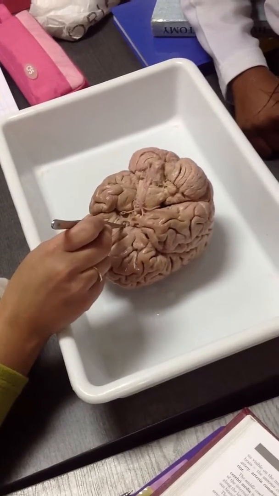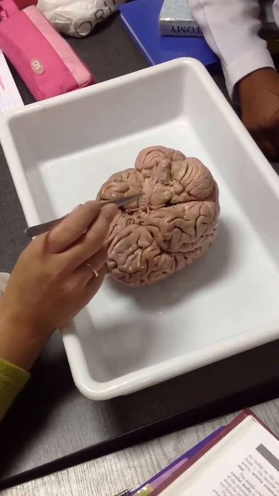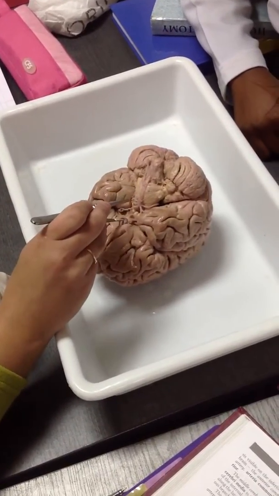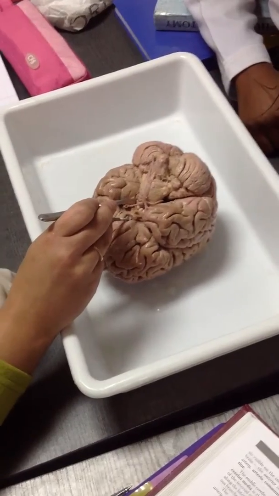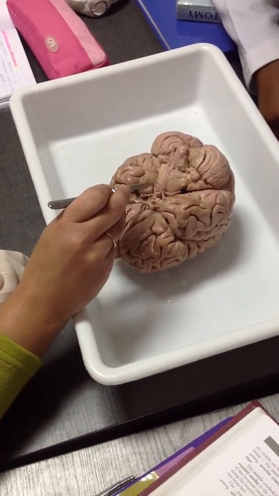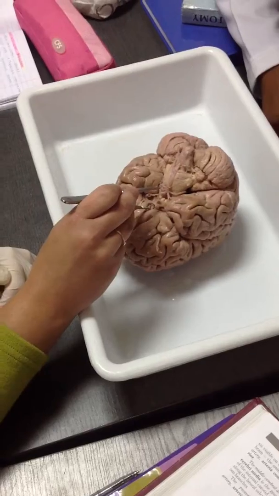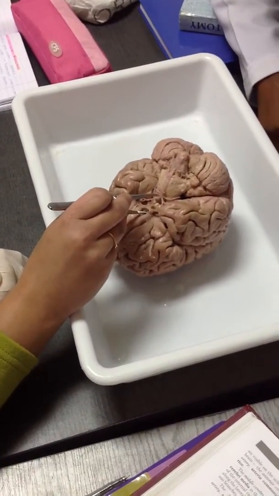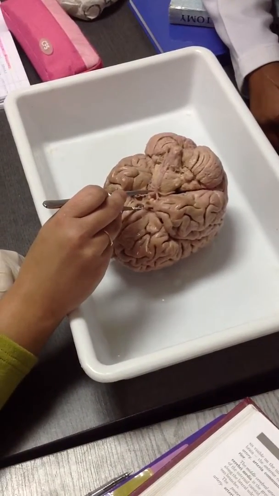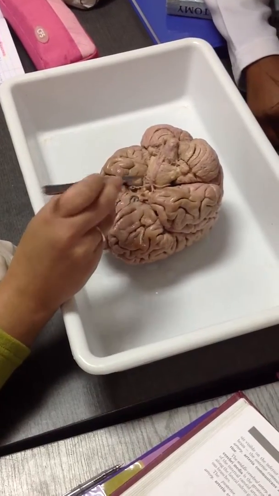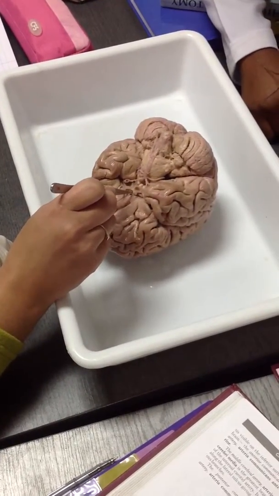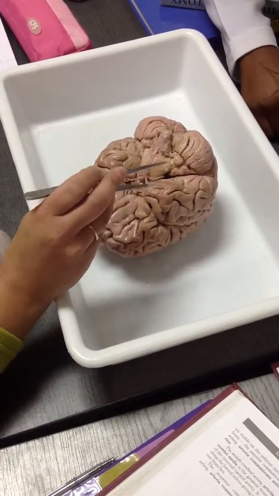How can we call this branch? Anterior cerebral artery. And you can see that the left and the right are connected by the anterior communicating artery. Here it's short, so we can see that two anterior cerebral arteries are connected.